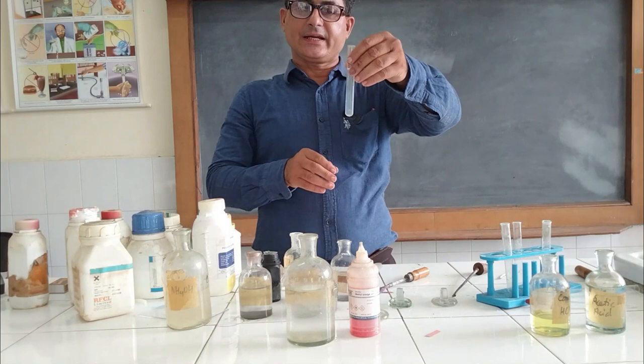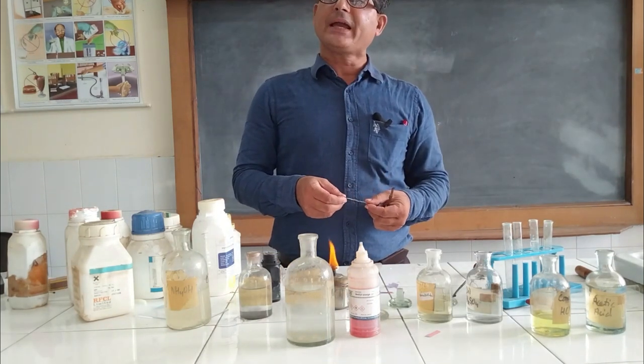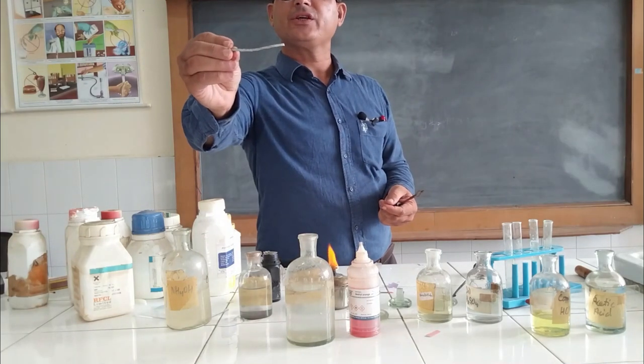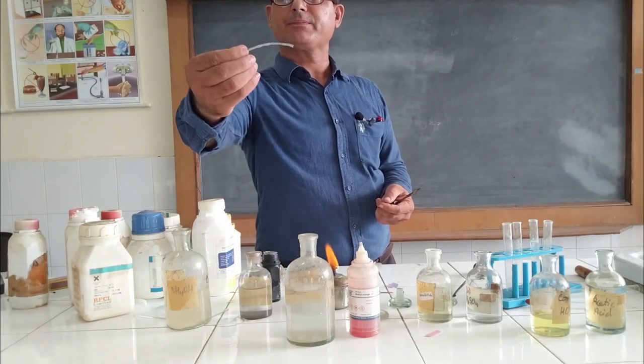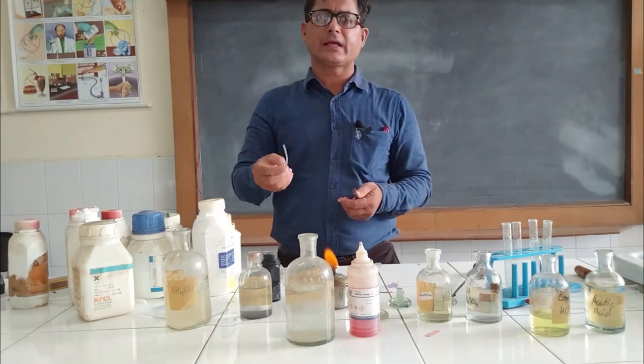So these are indicators. So our next experiment is burning of magnesium ribbon. You can see that there is a white layer of magnesium oxide over the magnesium ribbon. So it can be burned as such, but the burning will not be smooth. So let's try.